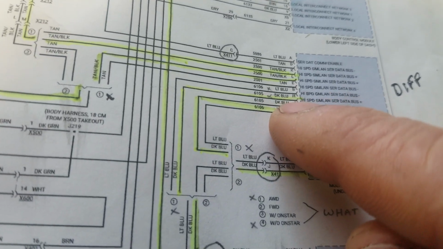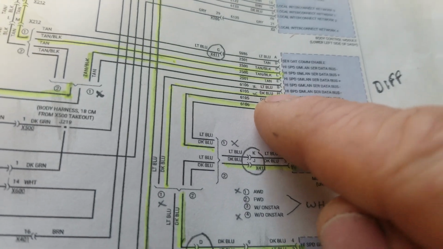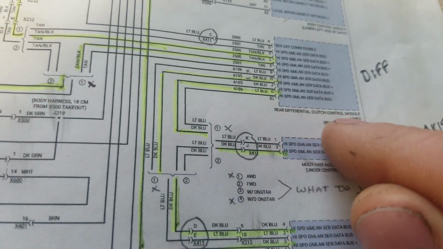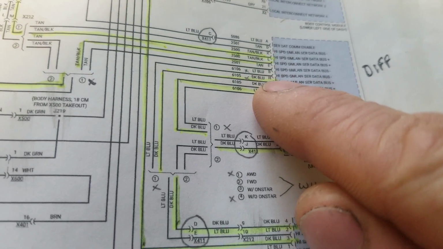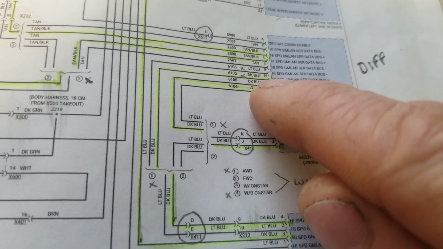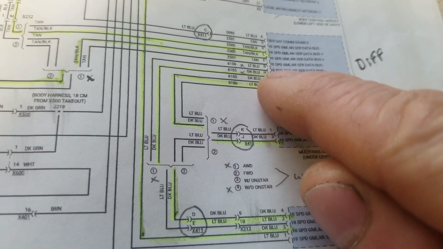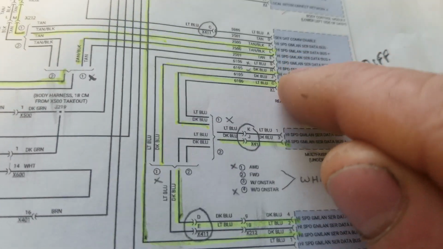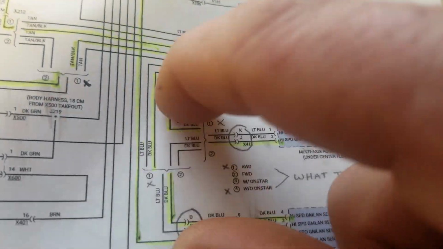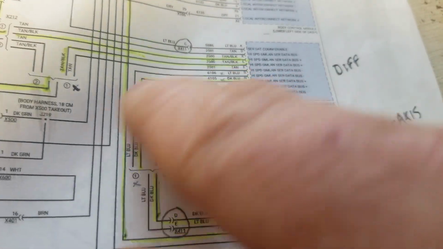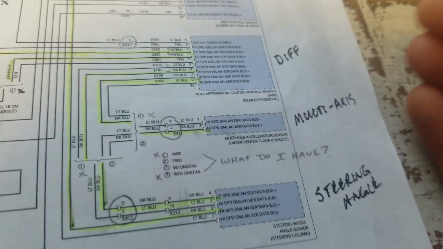Well, I guess my next step would be to depin these two wires from the rear diff module connector, and actually check the two pins here at the module to see what the signal looks like coming out of it, without these wires in as a factor at all. I guess that would be my next step.